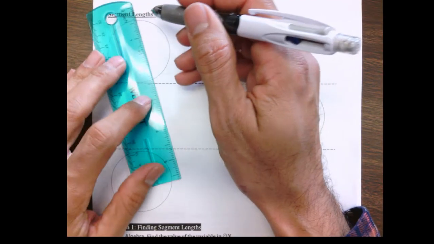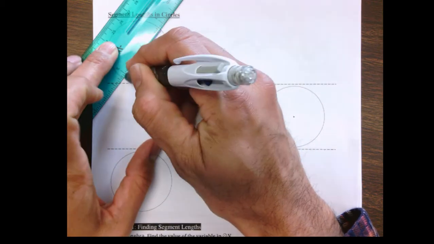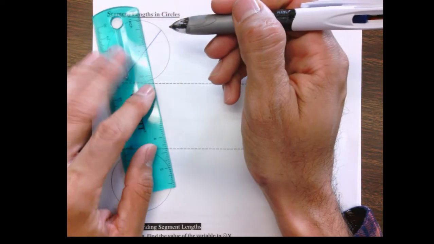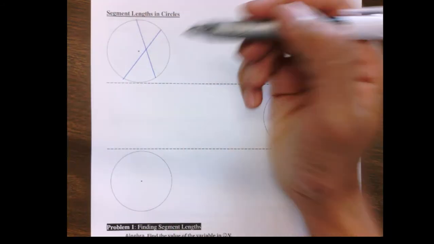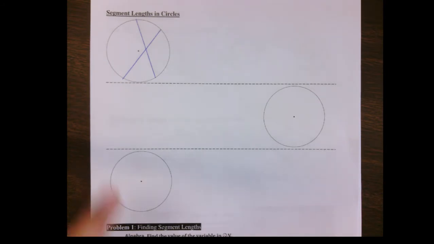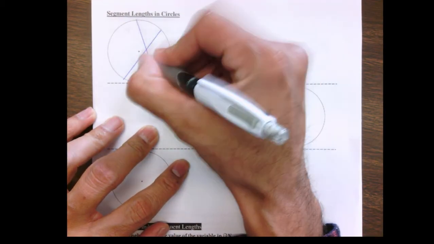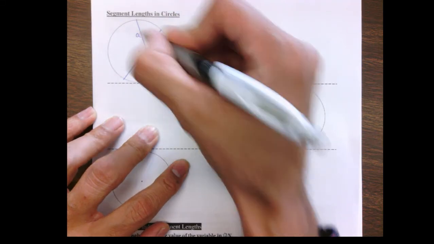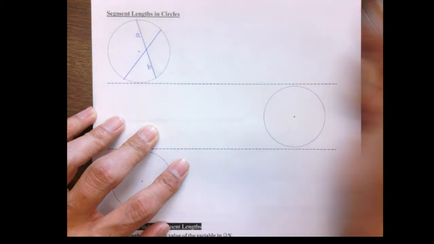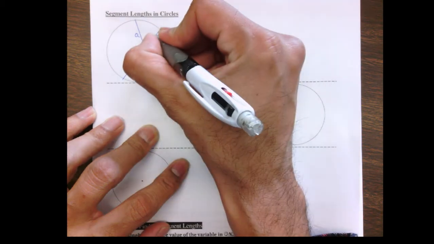How about we talk about two secant lines intersecting in a circle? And let's draw it something like this. Again, I'm trying to draw it not through the center, just for clarity, because it doesn't have to go through the center. It'll still work if it does. And then let's label these segments. You notice there's 4 segment pieces here, right? So let's label this piece A, this other one B, this C, and this D.